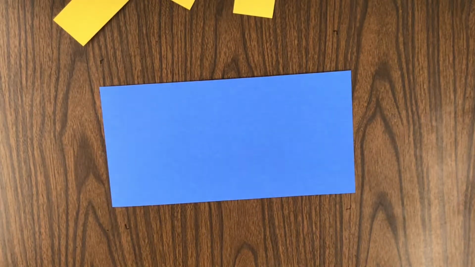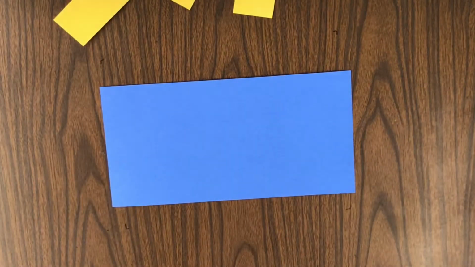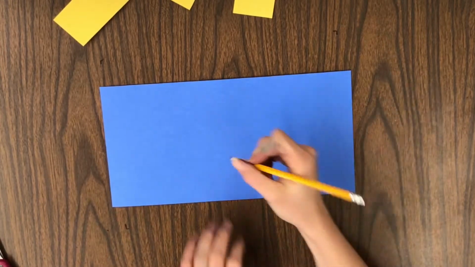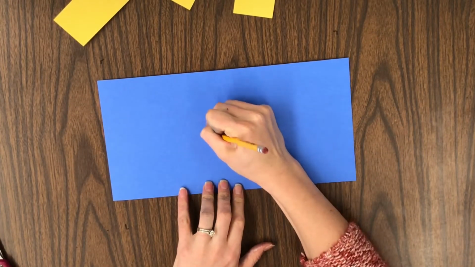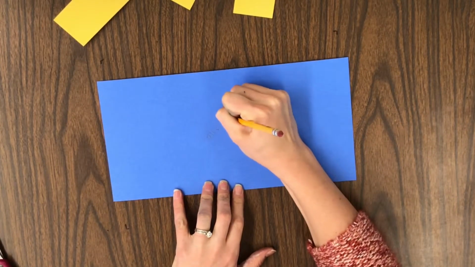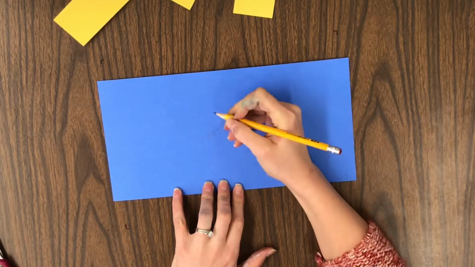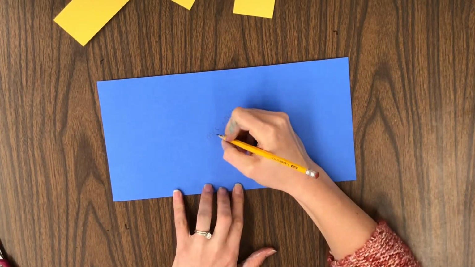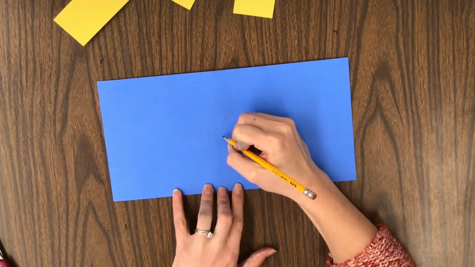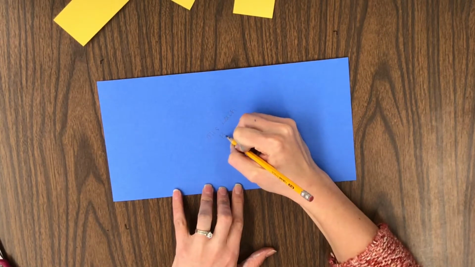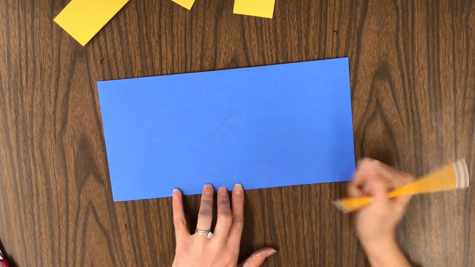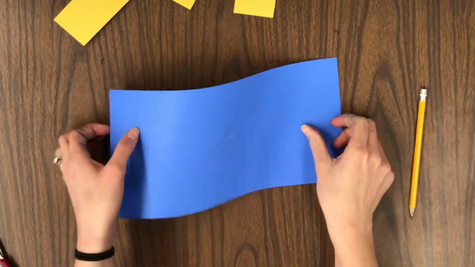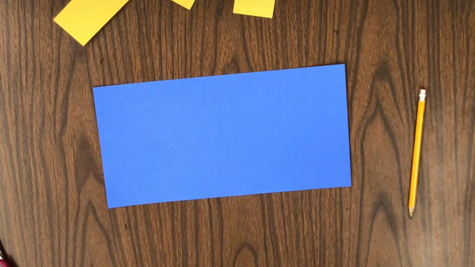All right, today we're going to be making a shape cityscape. We're going to be using geometric shapes that have names and rules. So first thing I'm going to do is write my name on the back of my paper. I'm going to write the first letter of my teacher's name. So if I have Miss Bloom, I'm going to put a B-K for kindergarten. And I'm going to turn it over.